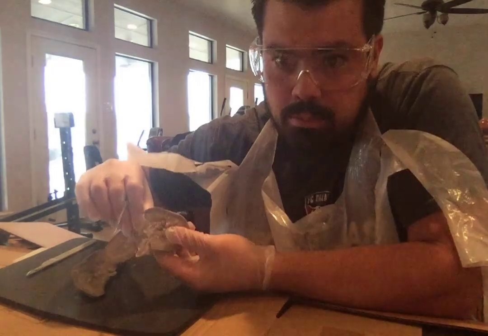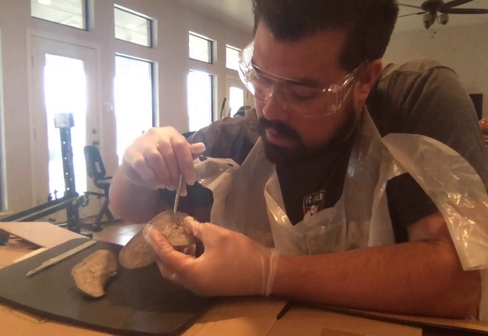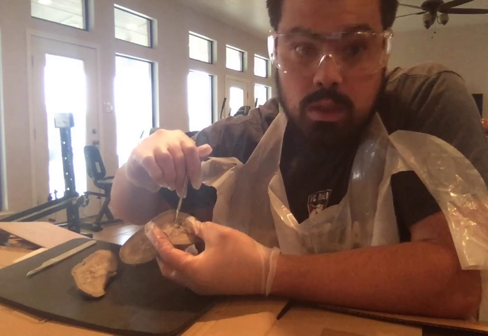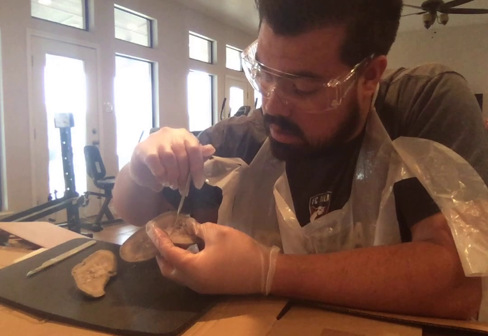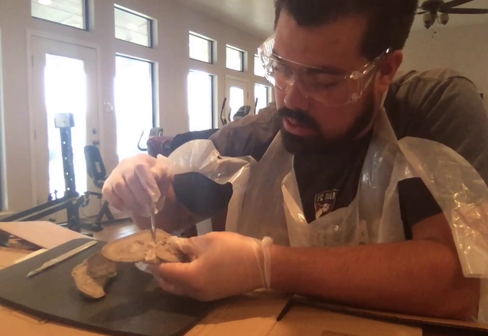as I pull it apart. You can find those holes, like there's one right there. And the renal sinus is lined with fat, which is that really white substance throughout there.